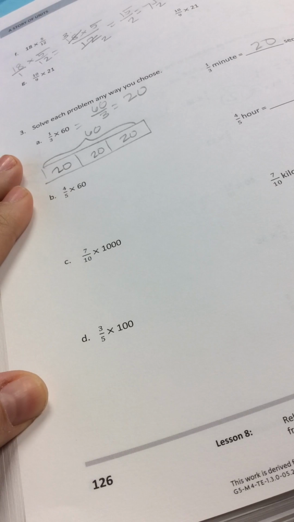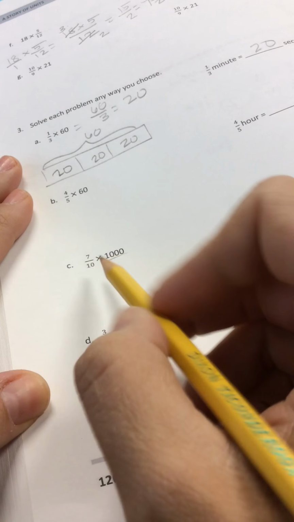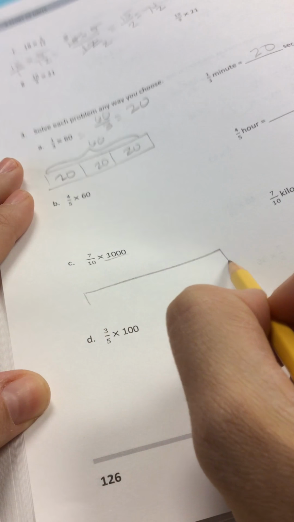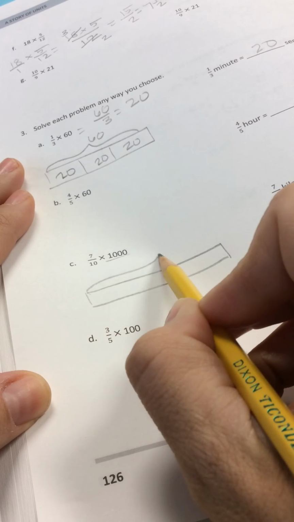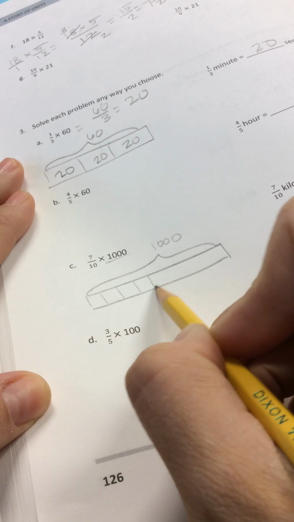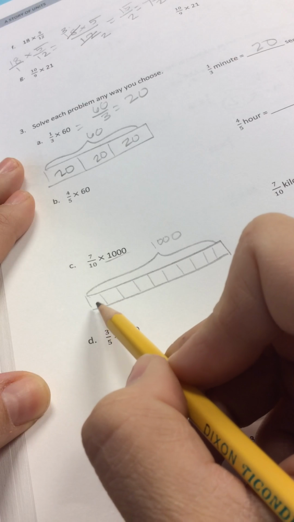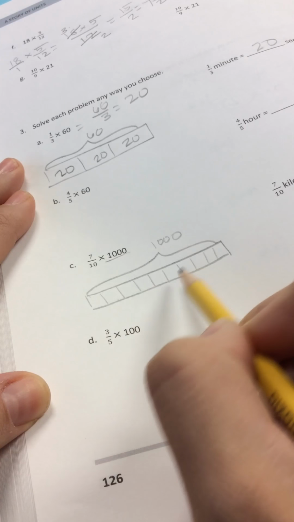Down here with the grams, the larger number still seems to kind of complicate things for the students. So if I have 1,000, I have 1, 2, 3, 4, 5, 6, 7, 8, 9, and I need to know what 1, 2, 3, 4, 5, 6, 7 of them are.